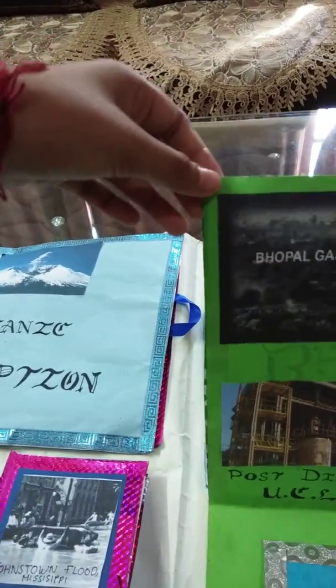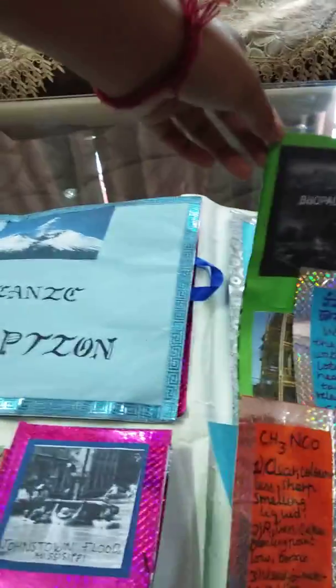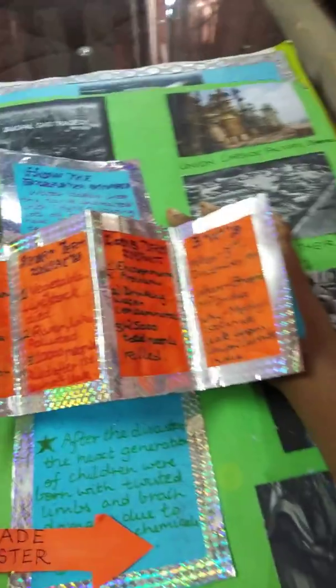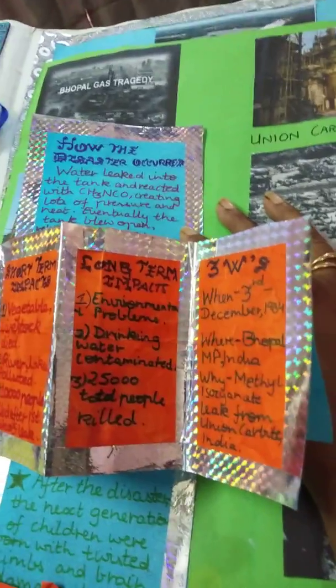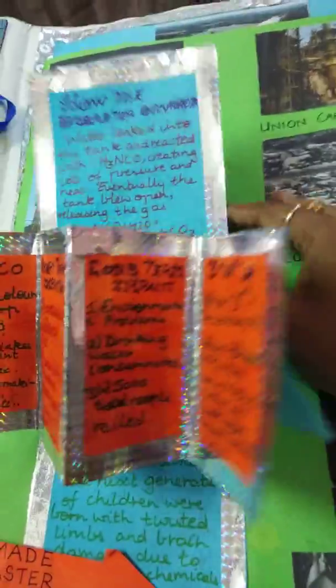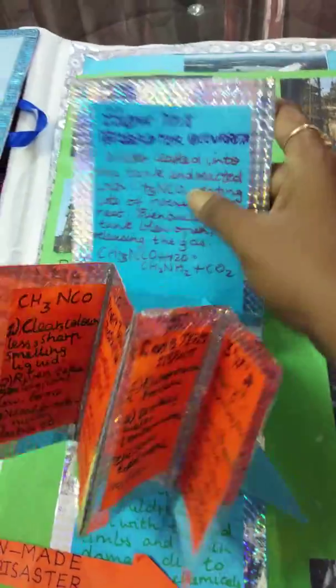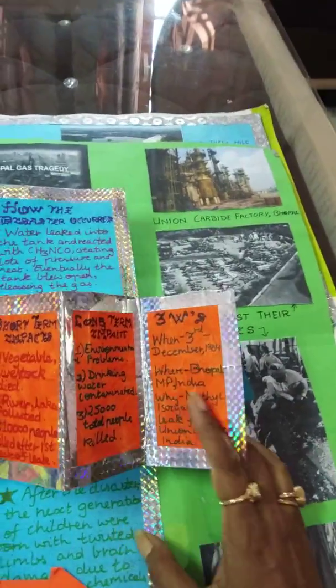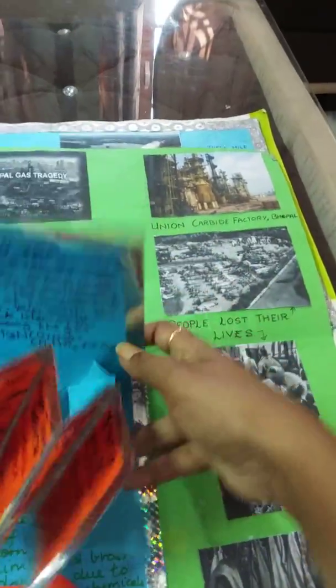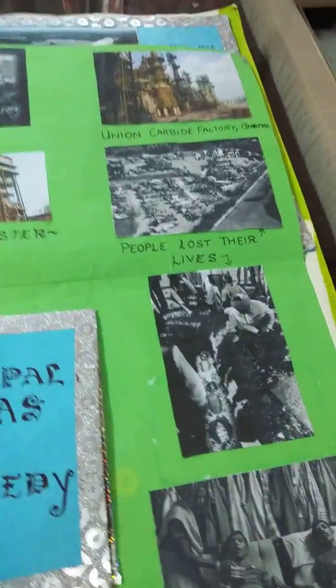And then this is again a pop-up showing the different aspects of the Bhopal gas tragedy, the different gases, the short-term impacts, then the long-term impacts, etc. Here she has covered how the disaster occurred and what happened after the disaster. And as you can see, the other parts are the pictures covering the different aspects of the Bhopal gas tragedy.